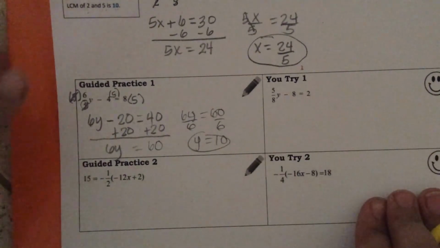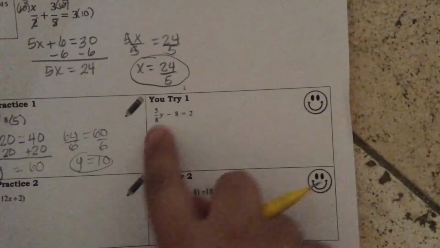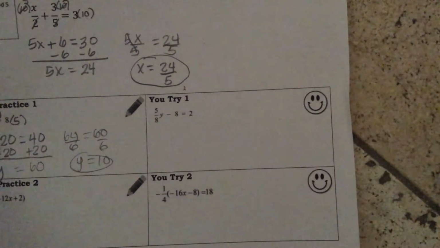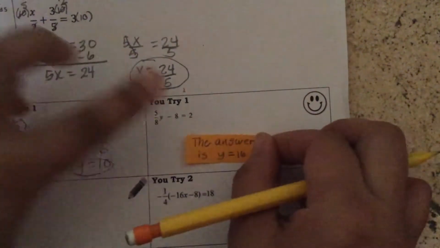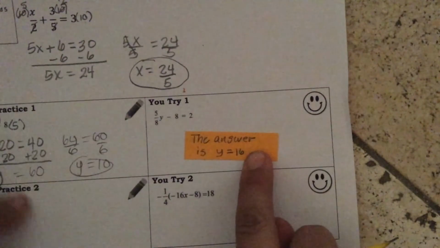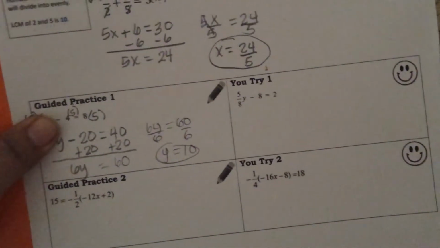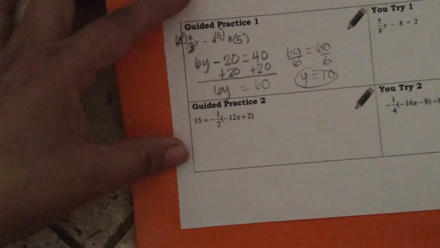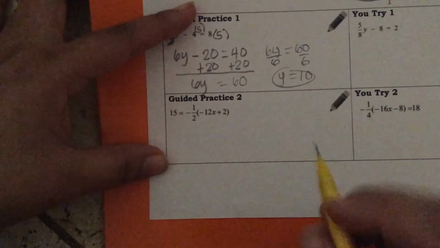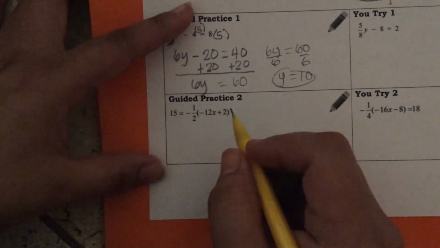So then I want you to go ahead and pause the video and try this by yourself. The answer for this one should be y is 16. But go try it yourself. Pause the video. Okay, let's go on to the guided practice number 2.